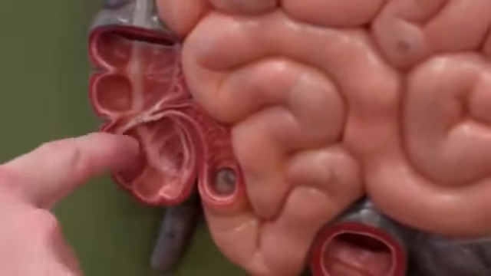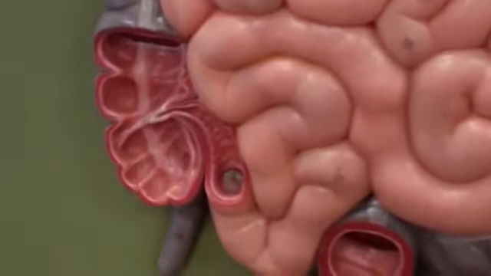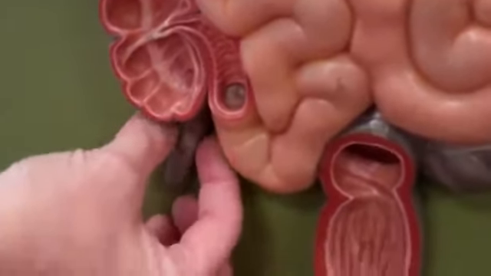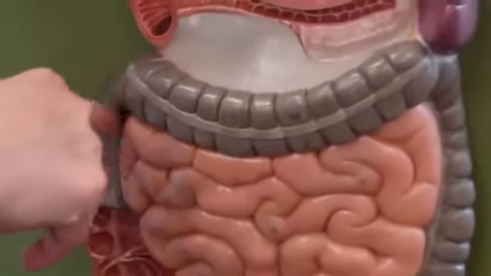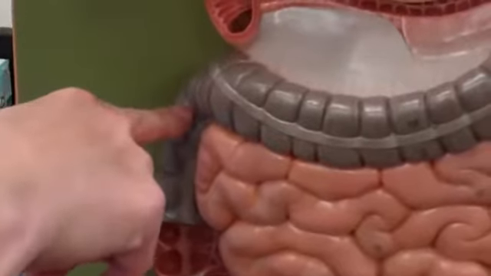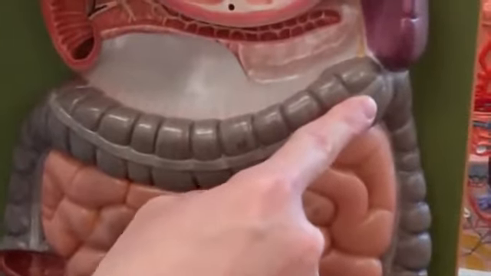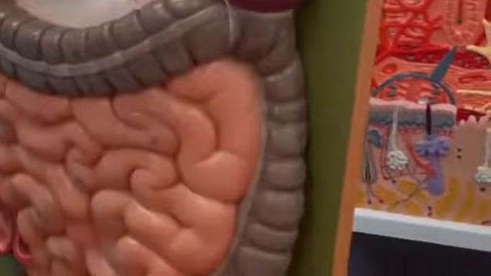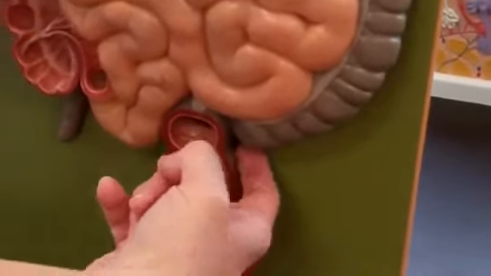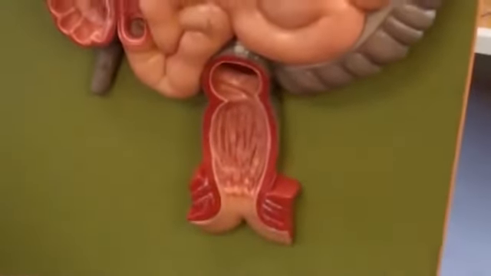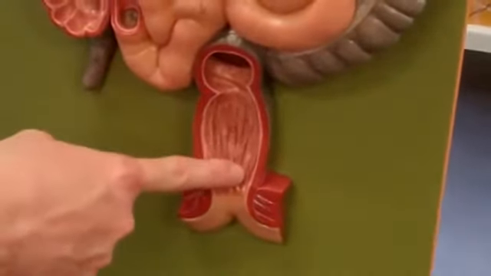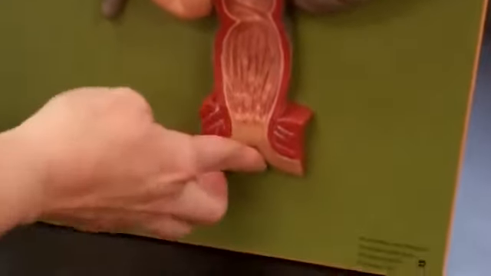Cecum is this rounded C-shaped region of the large intestine. The appendix, or the vermiform appendix, is here. The large intestine is also called the colon. And you have the ascending colon, so it's climbing, it's coming up. Transverse colon. You have the descending colon. And then when you get back in the back, there will form an S shape to the colon, and that's called the sigmoid colon. From there, we have the rectum, the anal sphincter, and the anus.